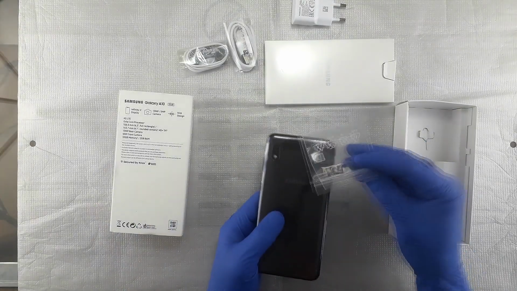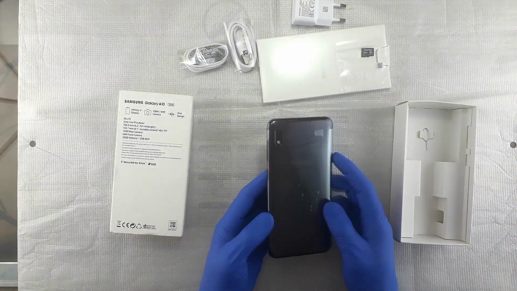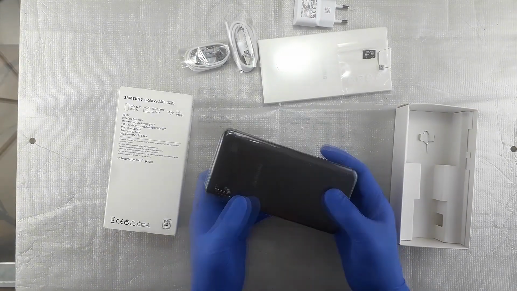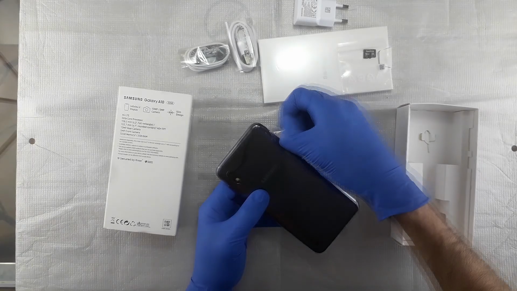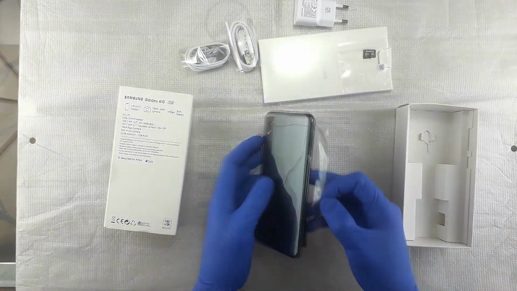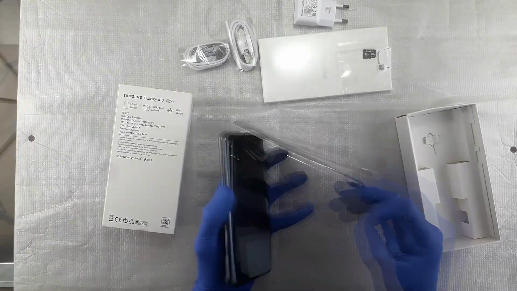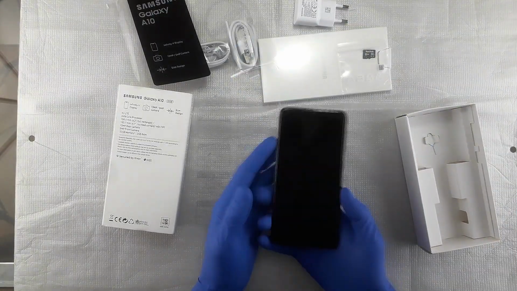Galaxy A10 has two cameras. The front has 5 million pixels and the rear has 12 million pixels. Later in this video we will test and compare the rear camera. The Infinity V display covers almost the entire front side of the smartphone. The case is slim and fits well in the hand.